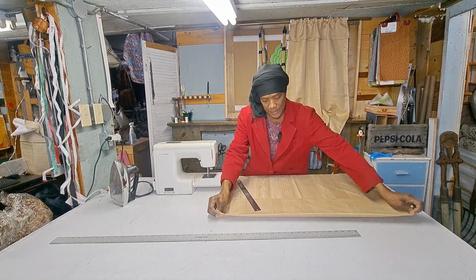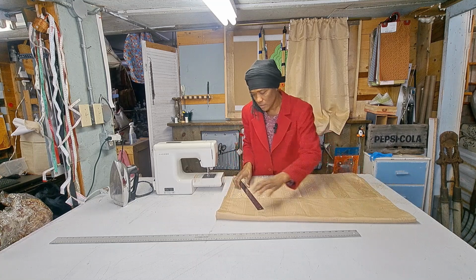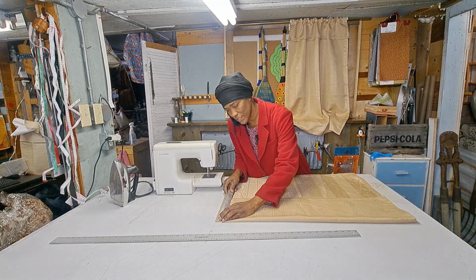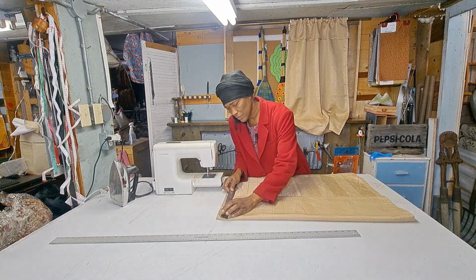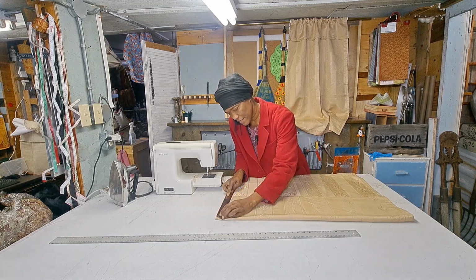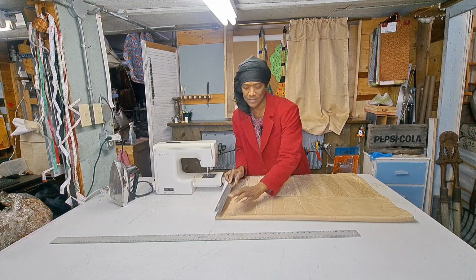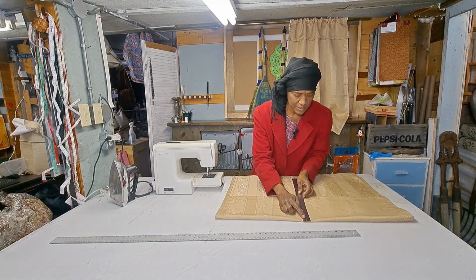So I'll just go ahead and measure off 10 inches. Not there yet, not there. Yeah, there we go. 10 inches.